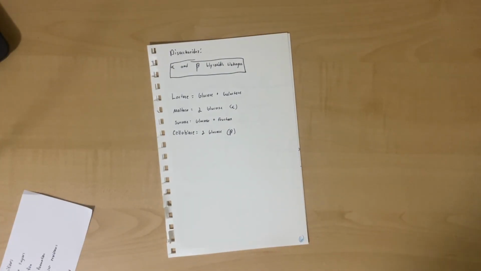So now let's talk about disaccharides. The idea, again, with the disaccharides, is that you go from a monosaccharide to a disaccharide by reacting with the formation of a glycosidic bond.